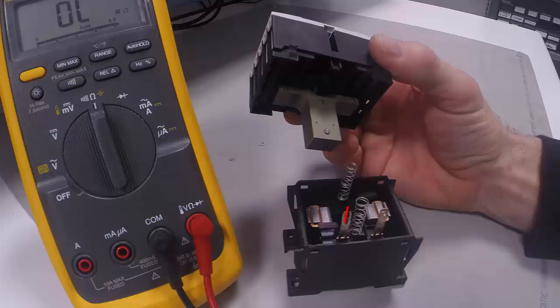When de-energized, the return springs push the armature away. When energized, the coil pulls the armature into it and the associated contacts change states.